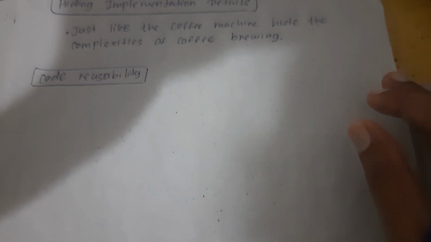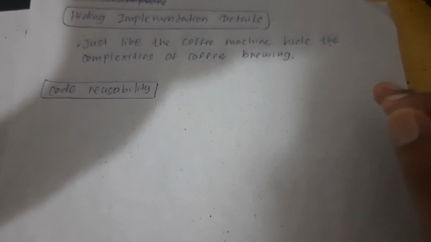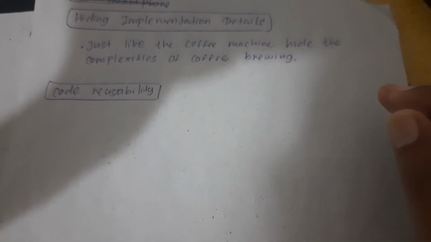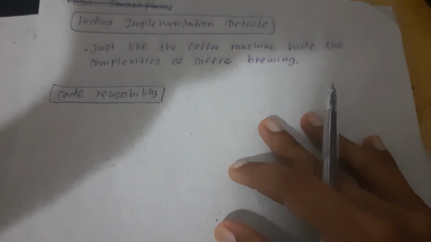In the next video, I will explain this example using Python code. Also, the difference between encapsulation and abstraction.